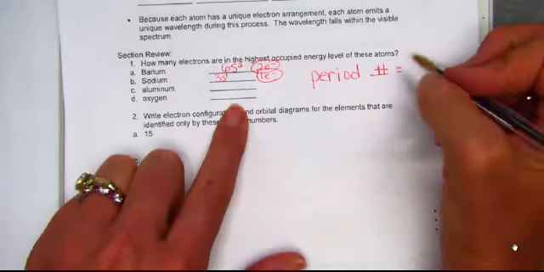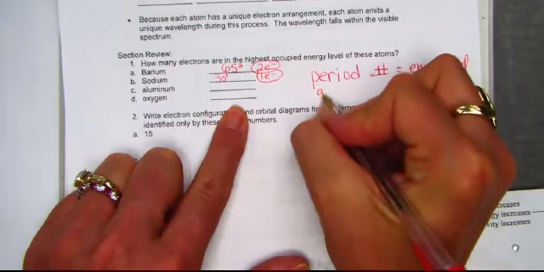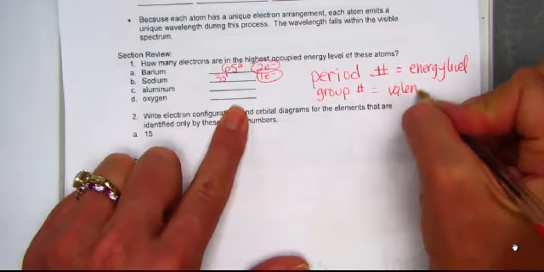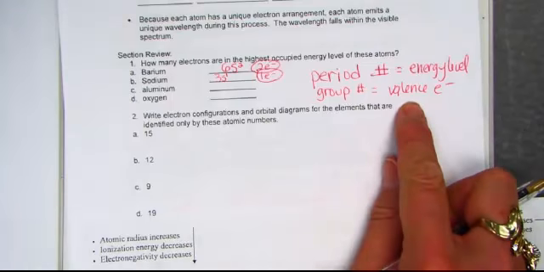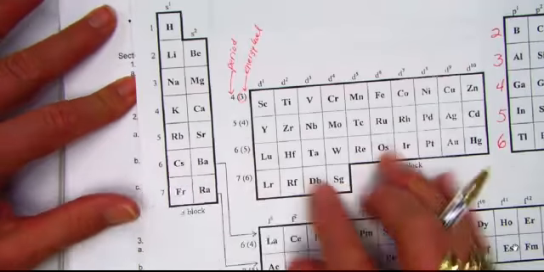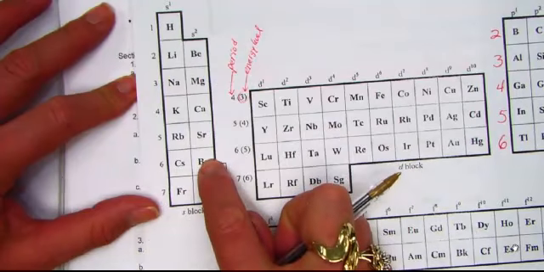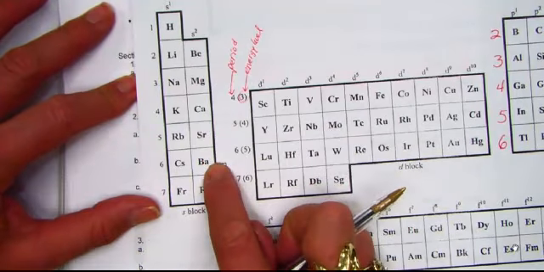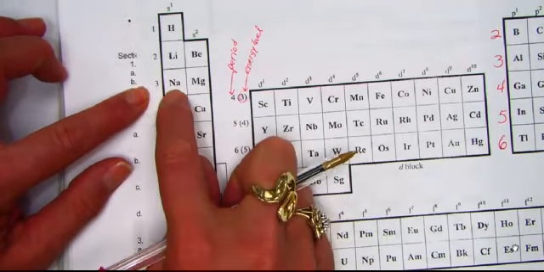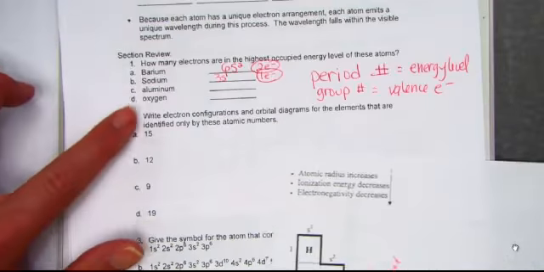The period number tells me what energy level I'm in. The group number tells me valence electrons. Valence electrons means how many electrons are in the outermost energy level. Barium, there were 6 principal energy levels, and in the last one of those, there were 2 electrons occupying the S sublevel. Sodium has 3 energy levels with 1 electron occupying the outermost electron orbital.